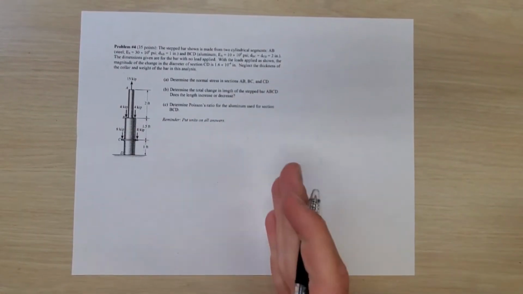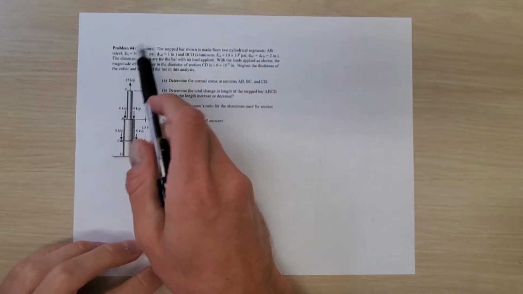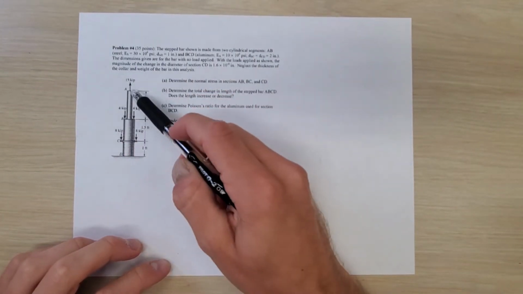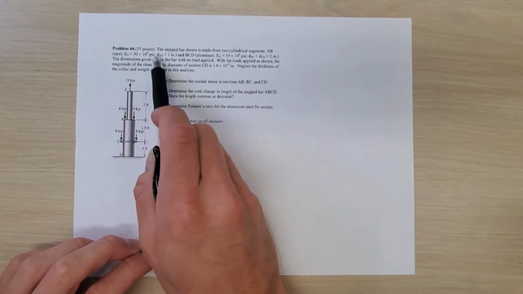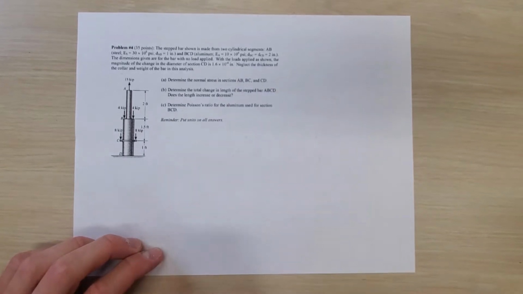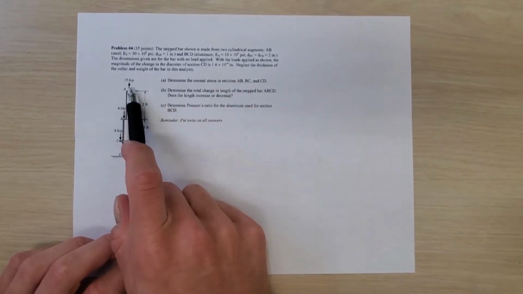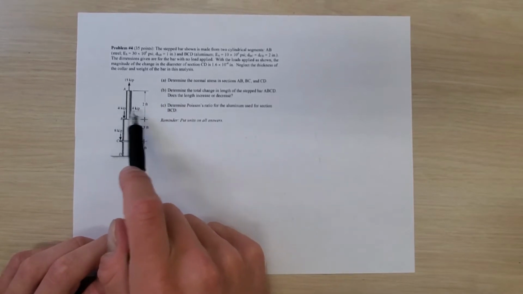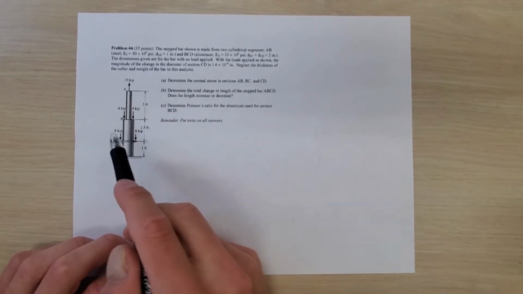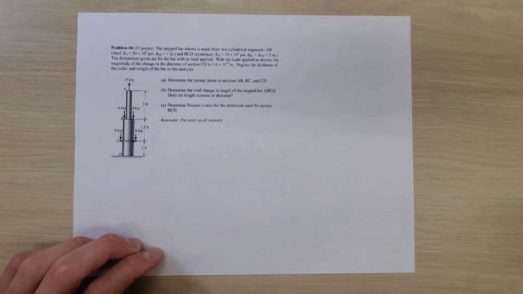Let's take a look at this stepped rod problem right here, which is problem number 4 from the old exam problems. What we're told is we've got two cylindrical sections, AB, which is made of steel, and we're given all the specs of that, and BCD, which is made of aluminum, and we're given the specifications of that. What we can see is we've got a 15 kip load applied to the top section, two 4 kip loads applied right at the junction, and two 8 kip loads applied right at this thin plate.